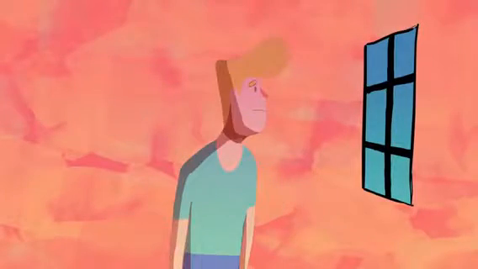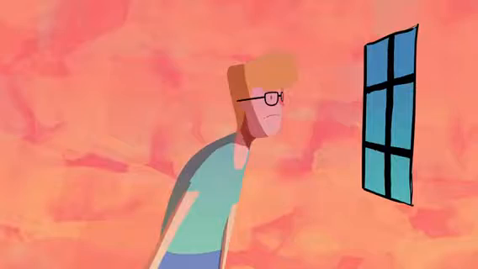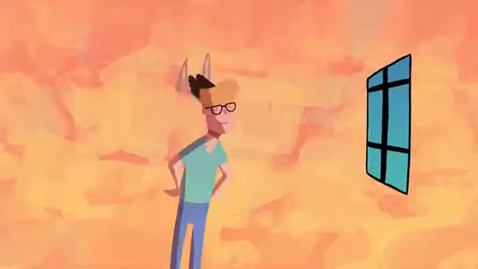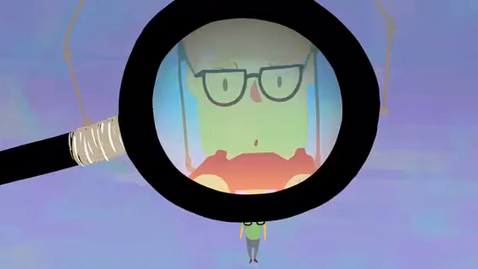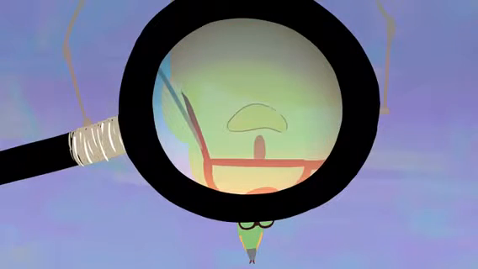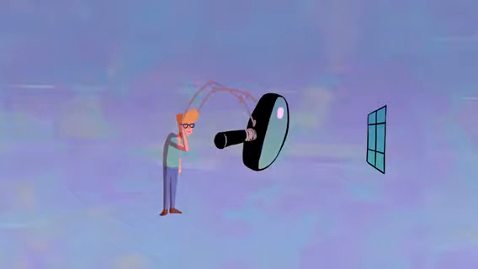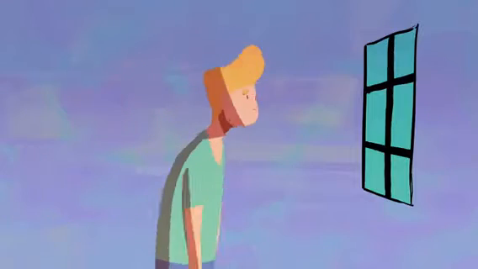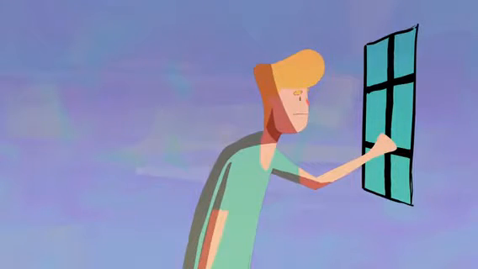Take a look out your window. Put on your glasses if you wear them. You might want to grab a pair of binoculars too, or a magnifying lens. Now, what do you see? Well, whatever it is, it's not the multiple layers of glass right in front of you. But have you ever wondered how something so solid can be so invisible?